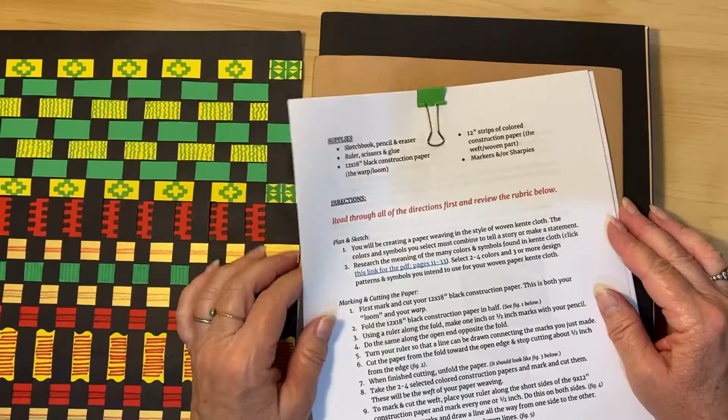In our classroom lesson, we're not going to weave on a loom. We're going to weave with paper. And this is what we're going to be doing. We're going to be weaving with paper and then adding some designs with markers and black Sharpies. So if you're ready, I'm ready, because it's time for art.